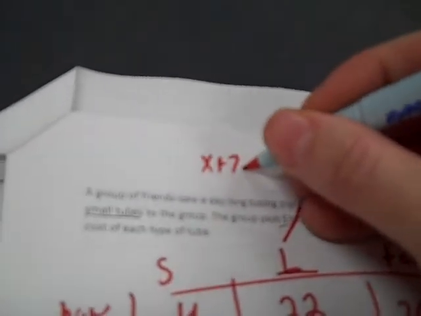Now the only thing I have left is 750, but it says more. Okay, that means I don't use y. I use x plus 750 for one of these, and then x for the other, because I don't know either one. Okay. Now remember, the large are going to cost more. So x plus 750, and then x.